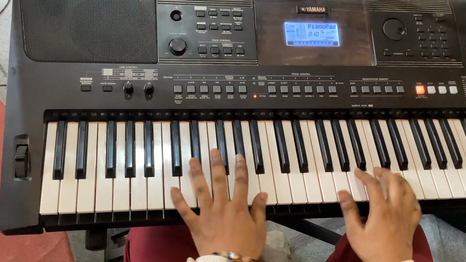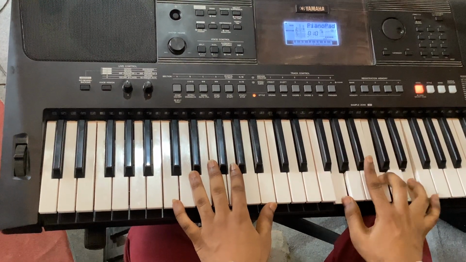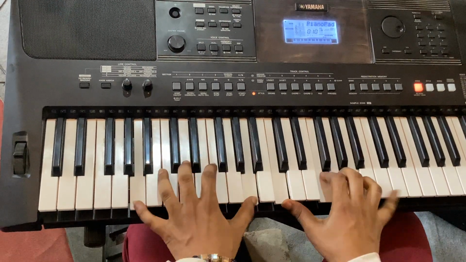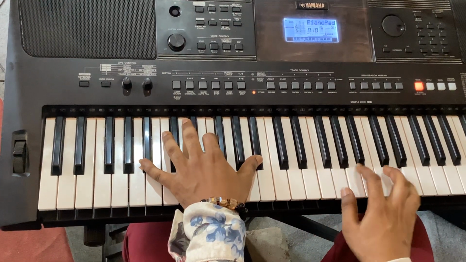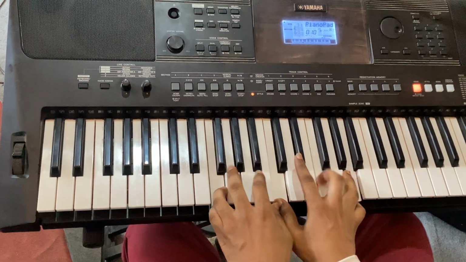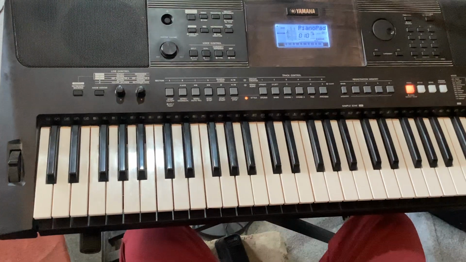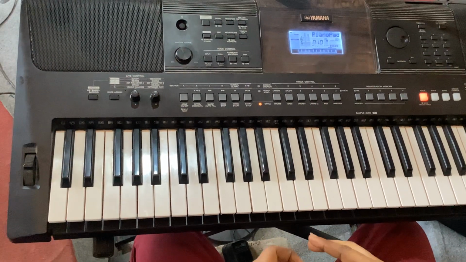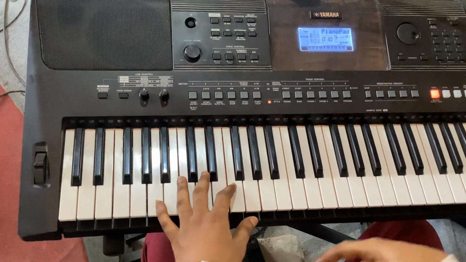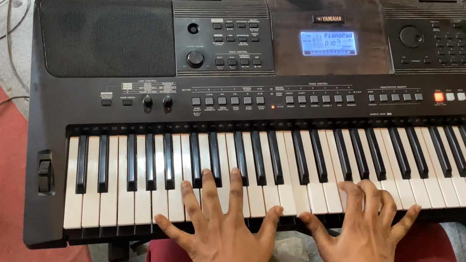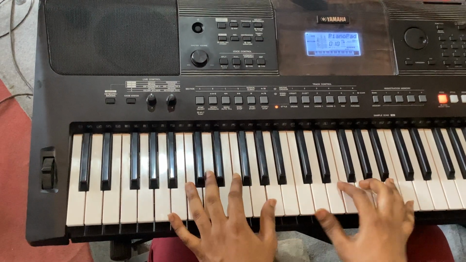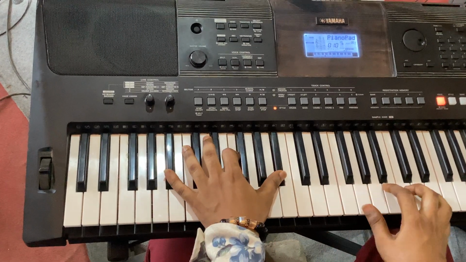Okay, so here I just did. Then I did this one. So the playing is all about you trying to fill in the gaps. So when you realize that there is an empty space, you as the keyboardist, you can actually fill it in with something. So I could have waited, but then here I did this.